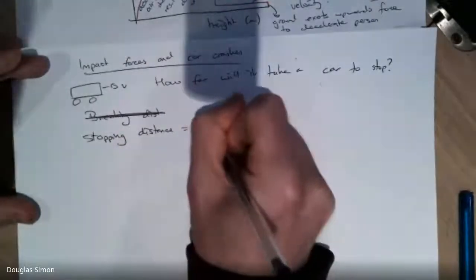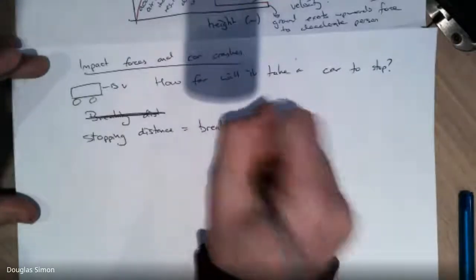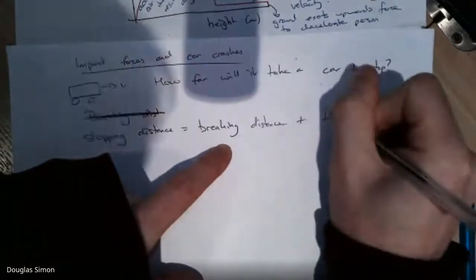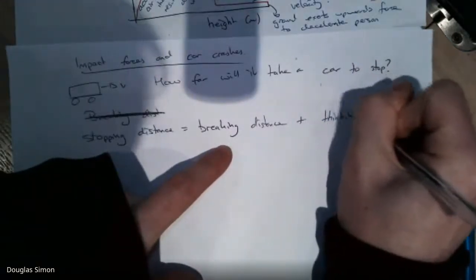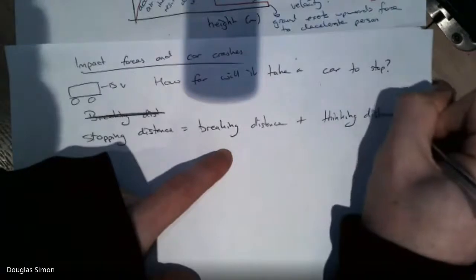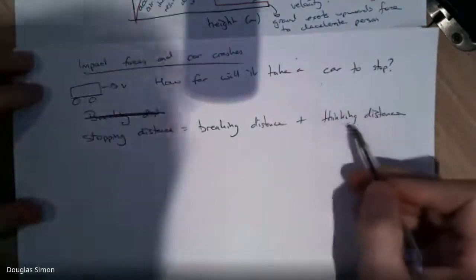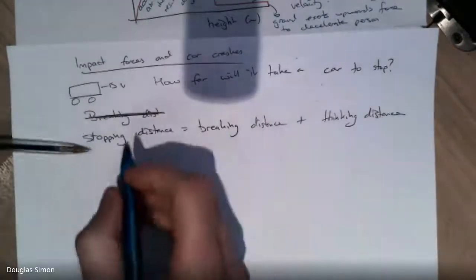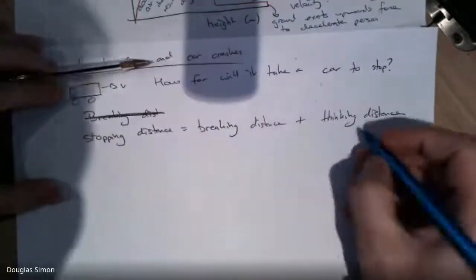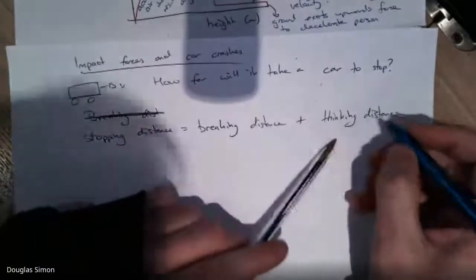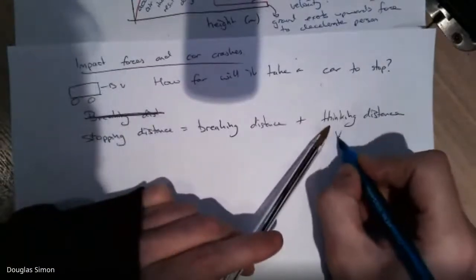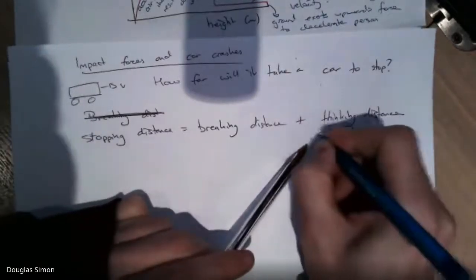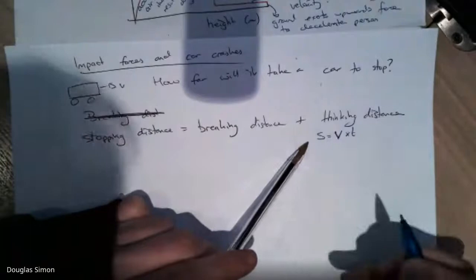And the stopping distance is the sum of two things. It's the sum of the braking distance, which is how long it takes you to actually brake, plus thinking distance, which is how far you travel while you are thinking. When you're thinking, you're still moving at a constant velocity for some time, so the distance that you travel is going to be velocity times time.